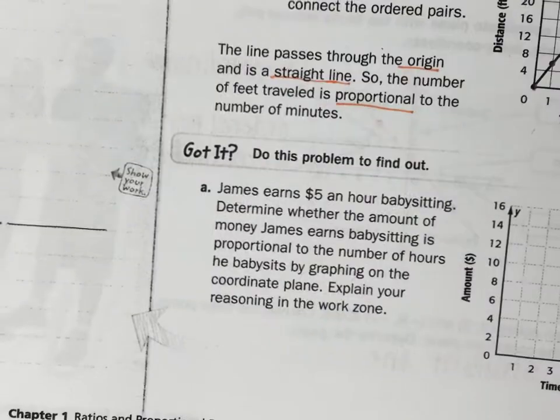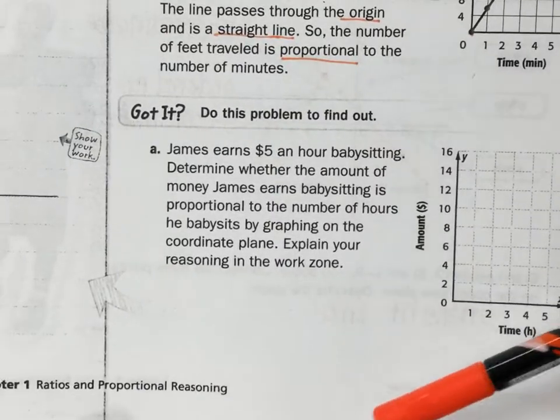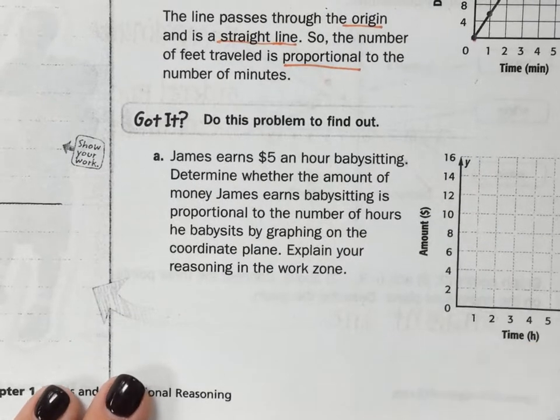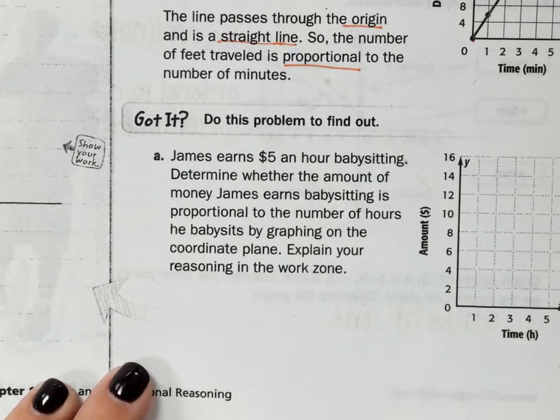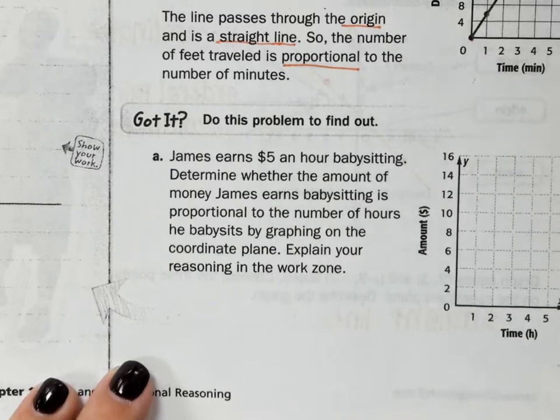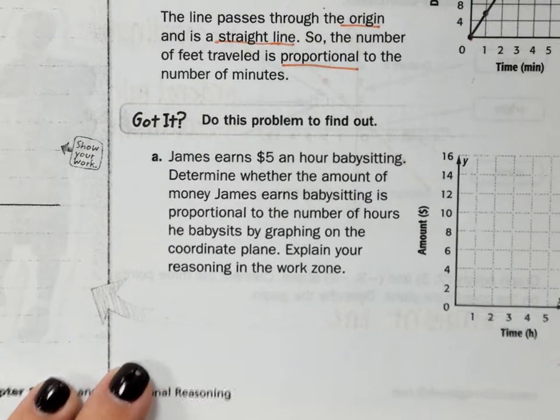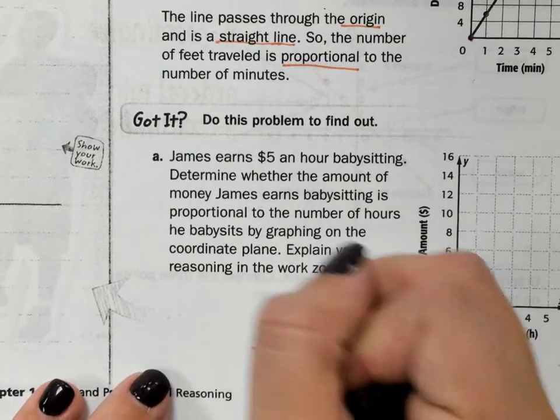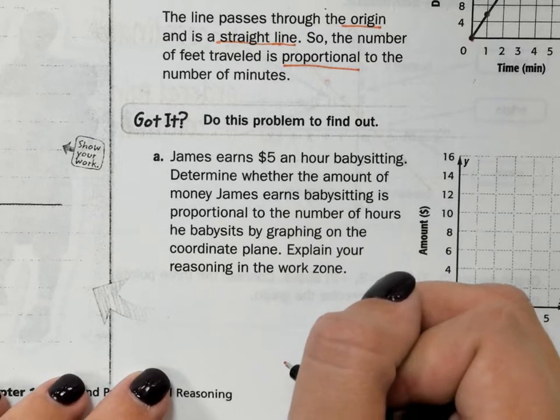Okay. Let's do A by ourselves. It says James earns $5 an hour babysitting. Determine whether the amount of money James earns babysitting is proportional to the number of hours he babysits by graphing on the coordinate plane. Explain. So what's the first thing that I need to do?